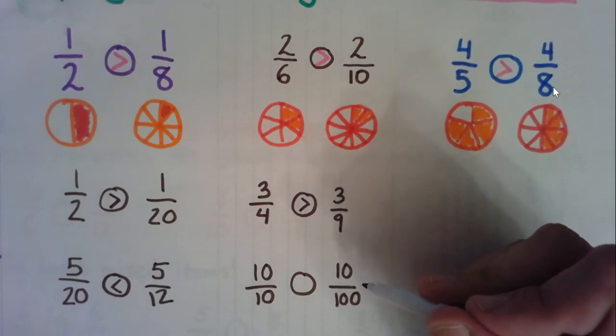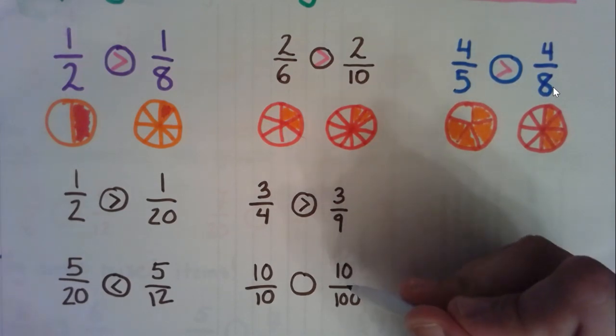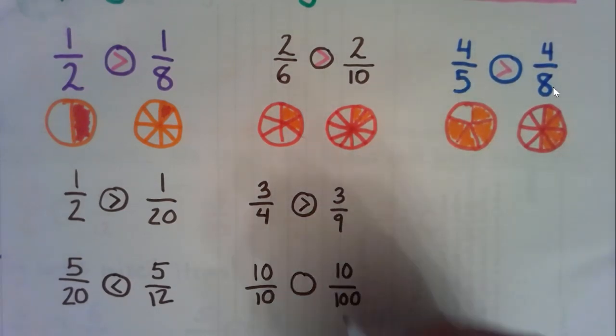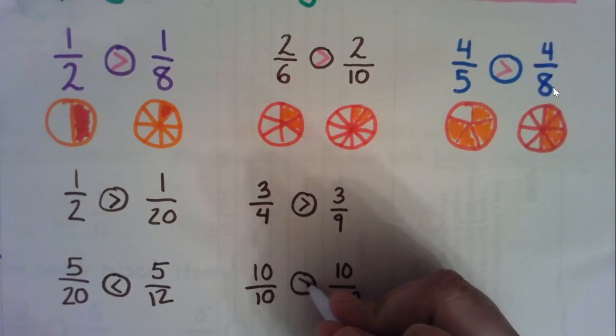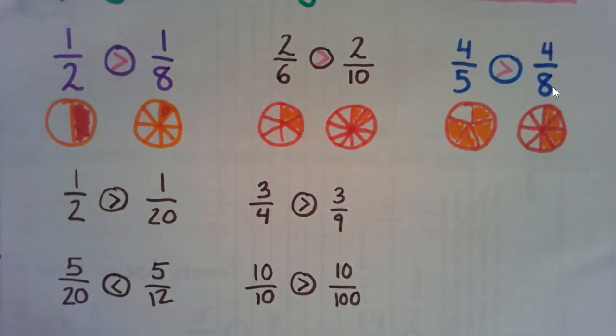20, 30, 40, 50, 60, 70, 80, 90, 100. I'm only talking about 10 of those out of 100 total. That's a very small amount. So 10/10, that's one whole, is much, much larger than 10/100.